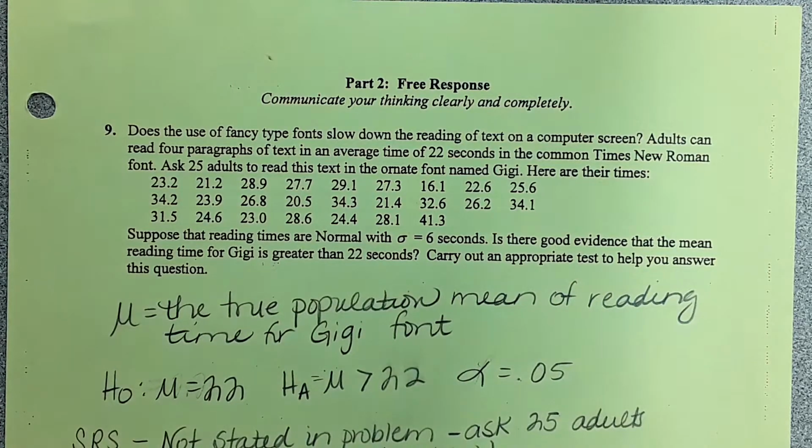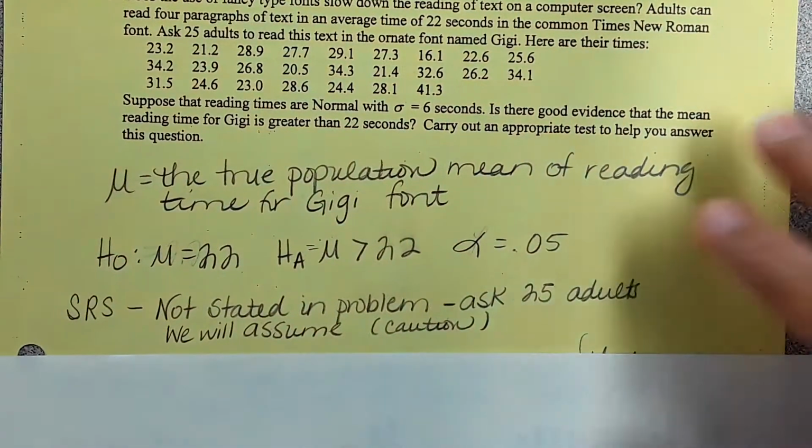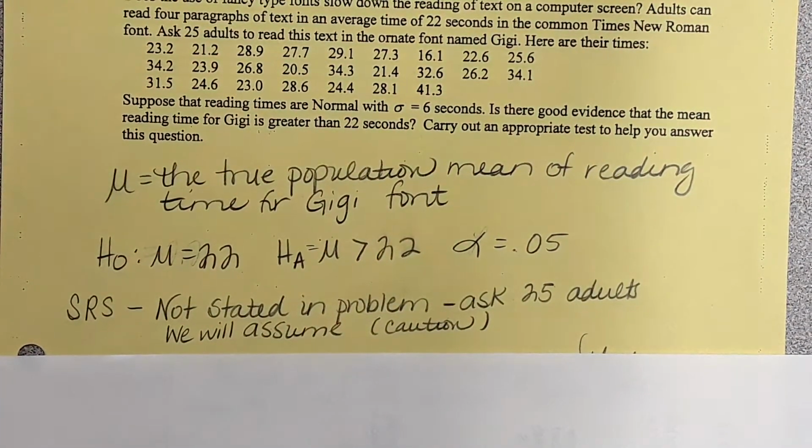We will assume... and then I put caution. You guys could have put not stated in the problem, proceed with caution. I put we will assume just because in order to proceed, we have to assume that it was an SRS. It doesn't state it in the problem, so when we get to the conclusion, we're going to talk about the SRS, okay?